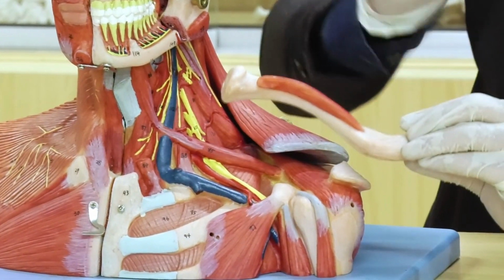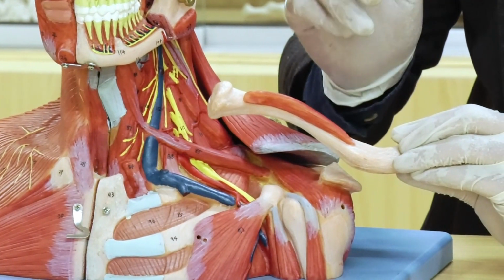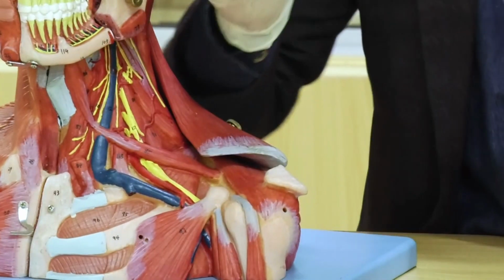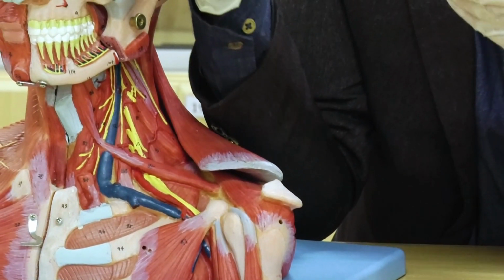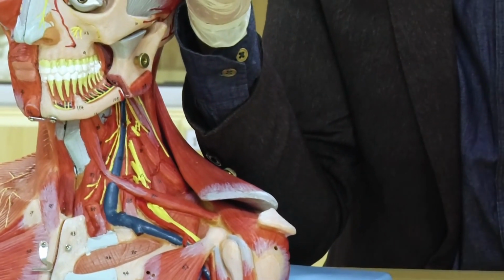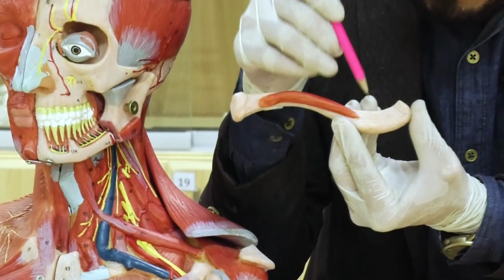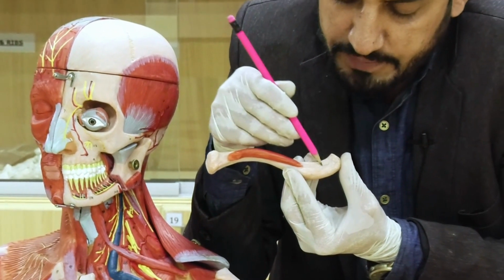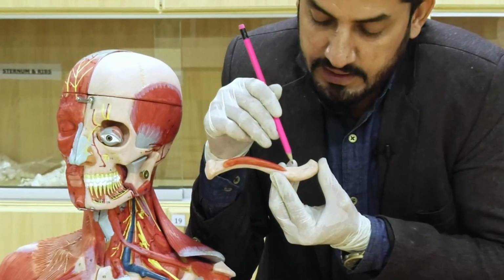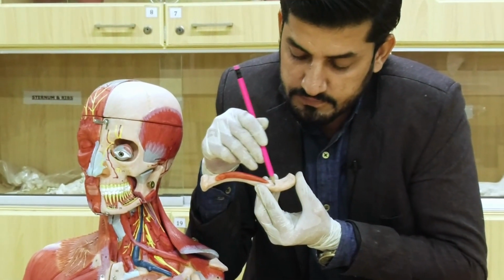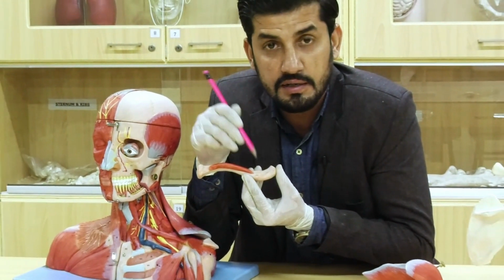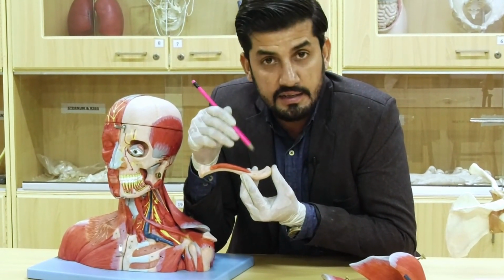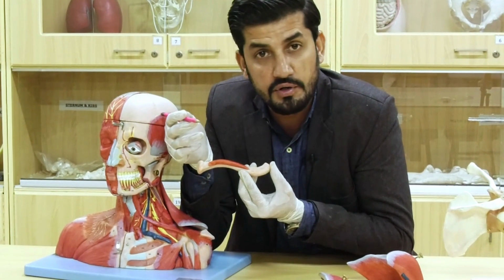On the inferior surface we have two features, the conoid tubercle and the trapezoid line. Let me show you. If you focus on the inferior surface, you have this structure. This is the conoid tubercle, and these lines, which I mark with the pencil, are the trapezoid lines. The conoid tubercle gives attachment to the conoid part of the coracoclavicular ligament, while the trapezoid line gives attachment to the trapezoid part of the coracoclavicular ligament.